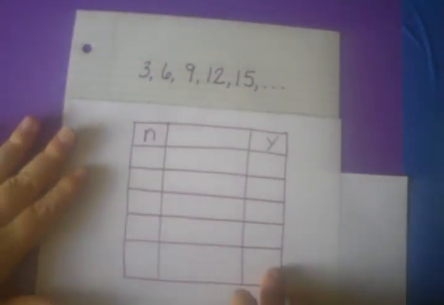Here I have a numerical sequence where I'm checking to see what the function is, or what the relationship is between the spot in the pattern and the number that is actually in the pattern itself. So what I'm supposed to do is create a function table. So here's a function table.